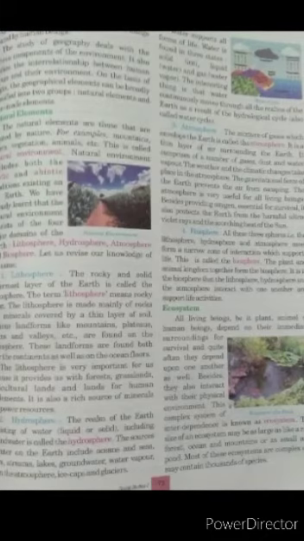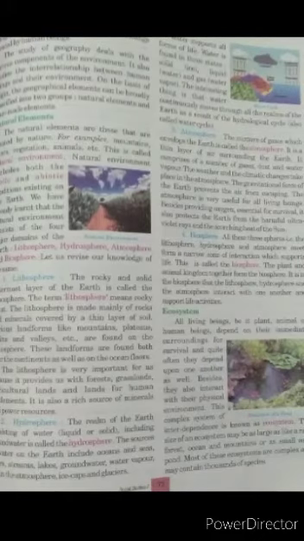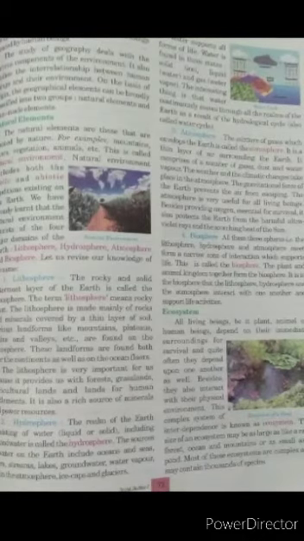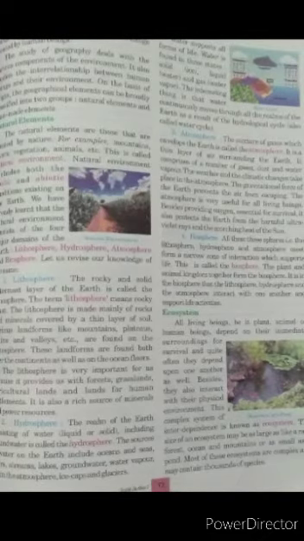We have already learned that the natural environment consists of the four major domains of the earth: lithosphere, hydrosphere, atmosphere and biosphere. Let us revise our knowledge of the same. Lithosphere. The rocky and solid outermost layer of the earth is called the lithosphere. The term lithosphere means rocky crust. Hydrosphere. The realm of the earth consisting of water, liquid or solid, including groundwater, is called hydrosphere.